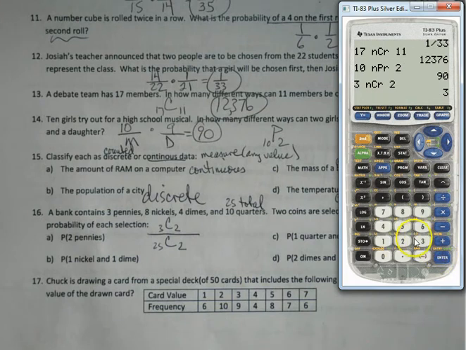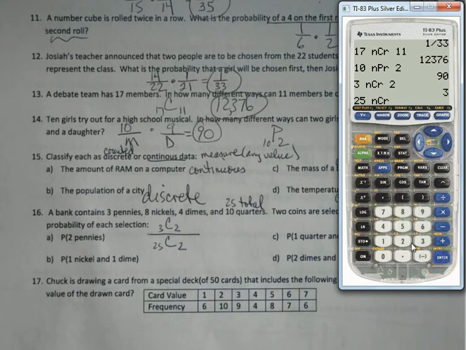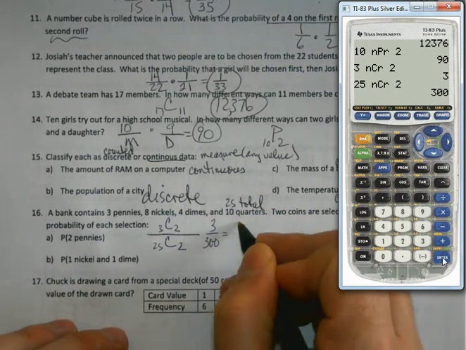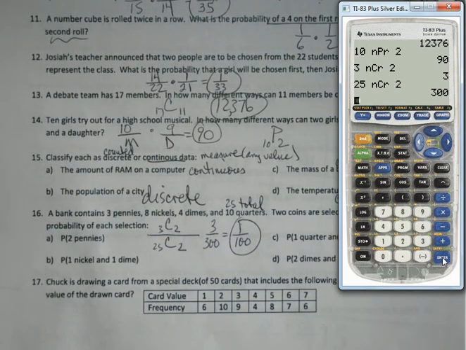So 3 pick 2 doesn't give me a lot of options. So 3 out of 300, or 1 out of 100.